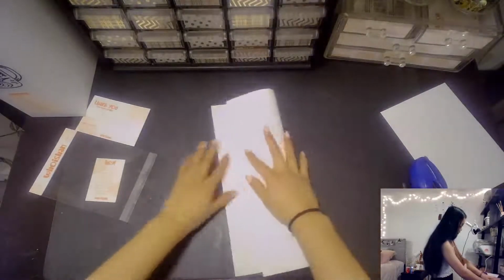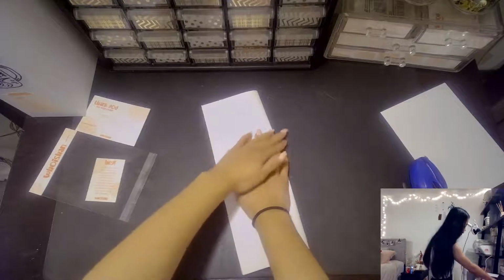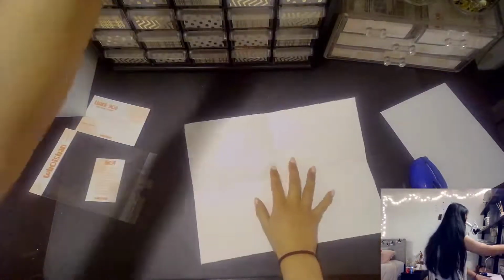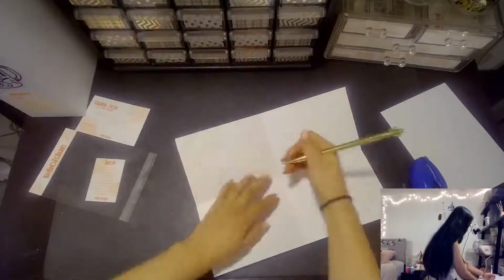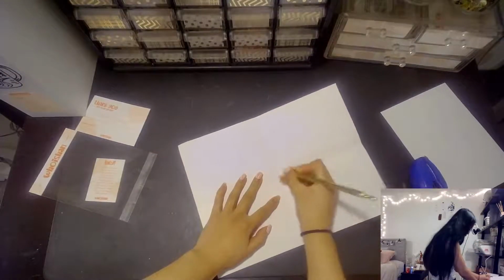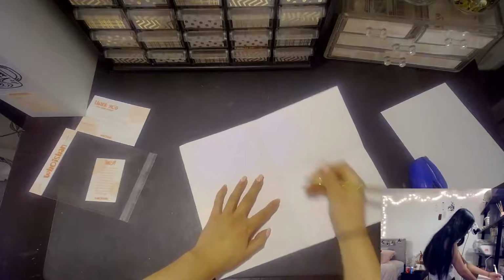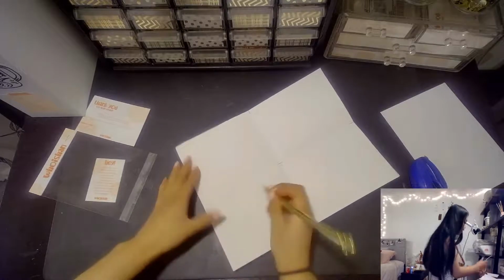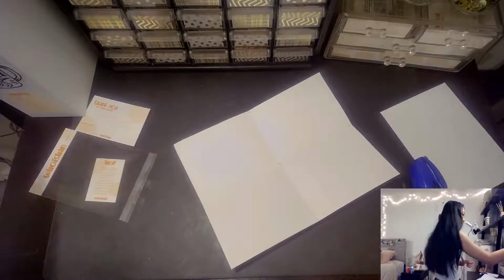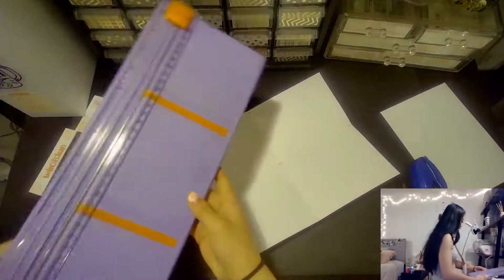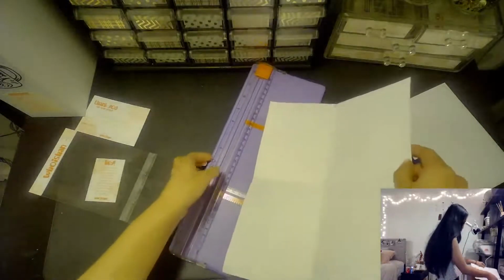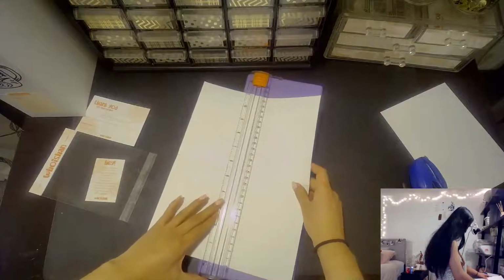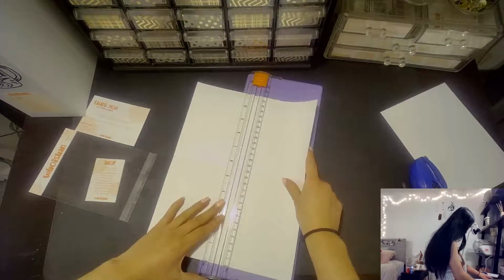So I will just fold it like this, and then I like to mark it with a pen where the lines are, because it's hard to see sometimes, because I use my paper cutter to get nice straight lines. I will use this guy, and then I will line up those marks with that.